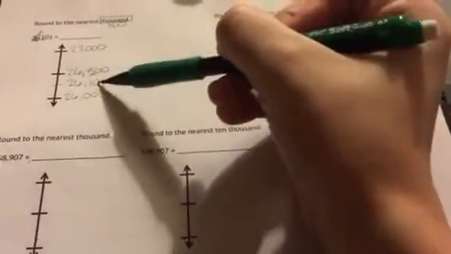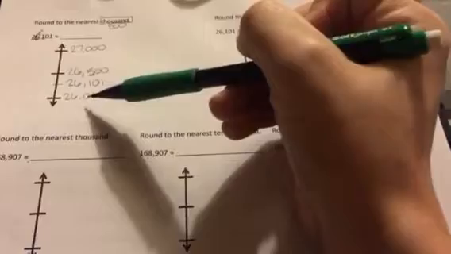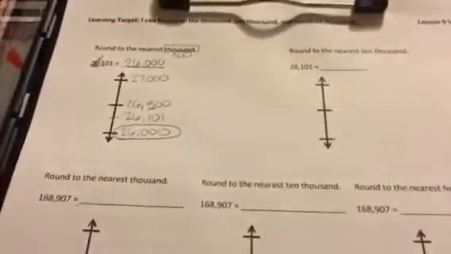So this would be 26,101. Well, is this number closer to 27,000 or 26,000? It's closer to 26,000, so I'm going to circle it. And that means 26,101 is approximately 26,000. Easy peasy.